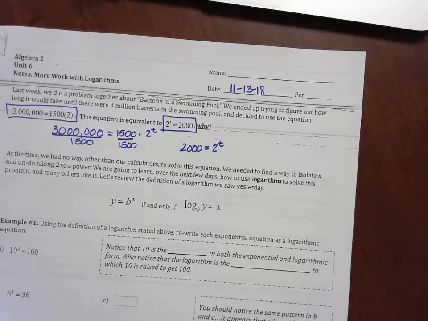Okay? We used our calculators to solve it, but sometimes you get exponential equations that you can't solve, okay? So what we're going to do is learn how we transfer that into a log, because then we can solve it.